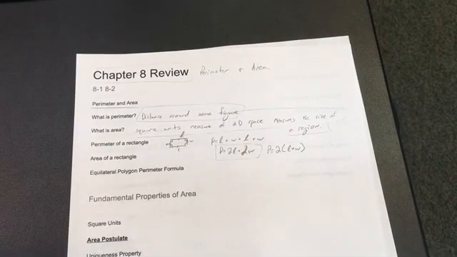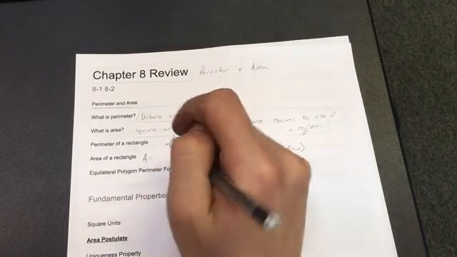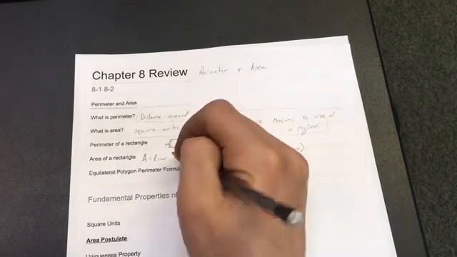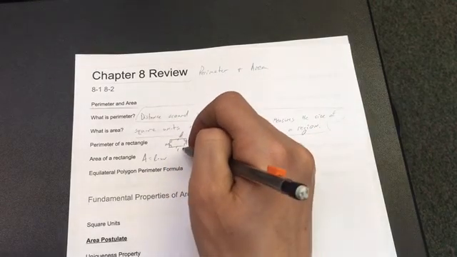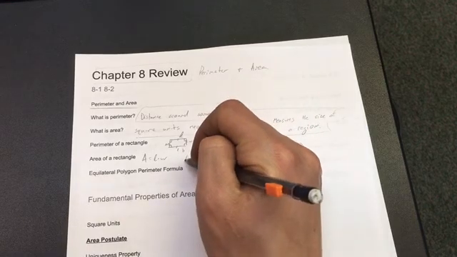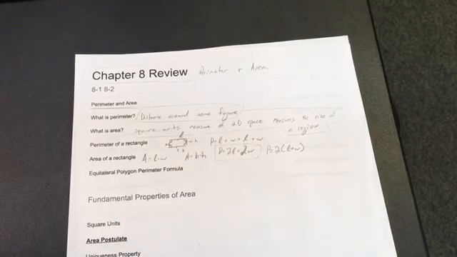And what is the area of a rectangle? The area of a rectangle is length times width, or sometimes we call our length the base and our width the height. So we could call it base times height. These are 2 ways of saying the same thing.